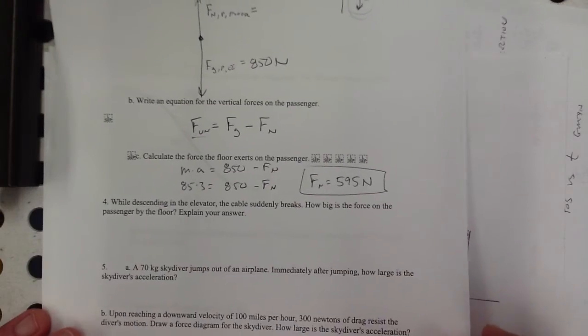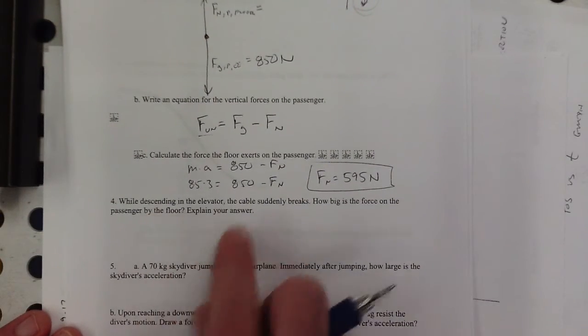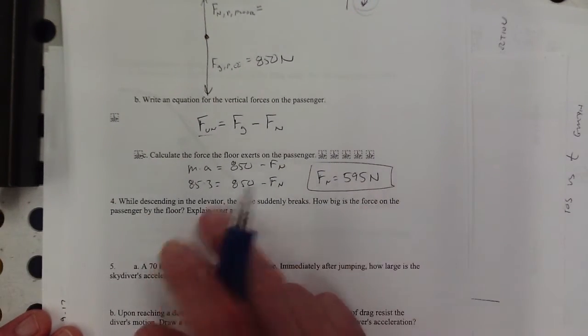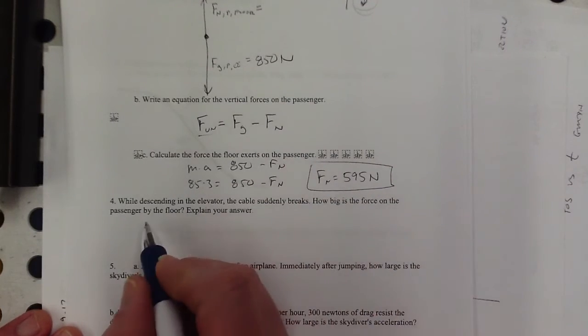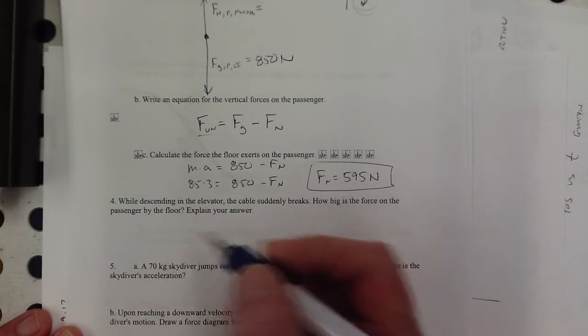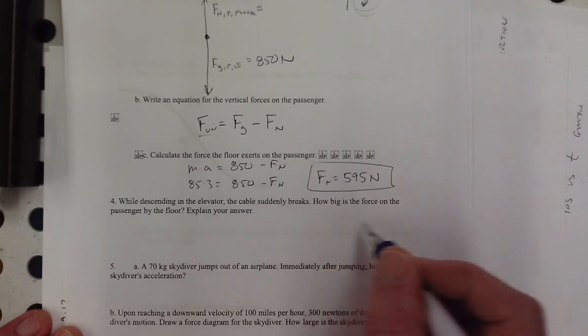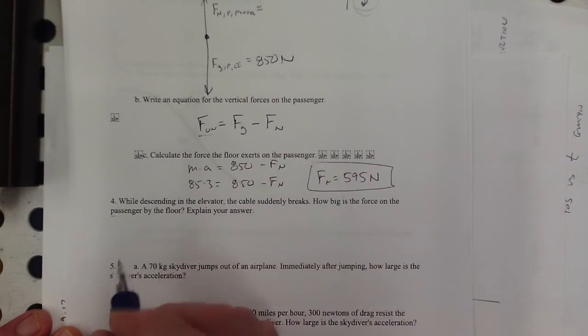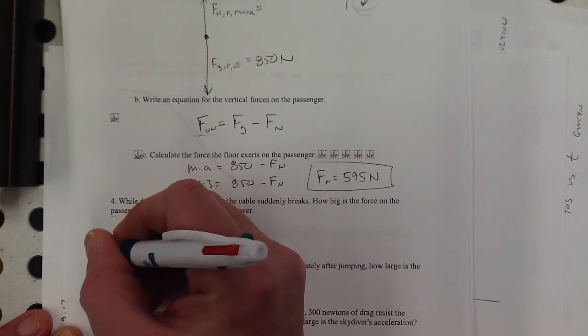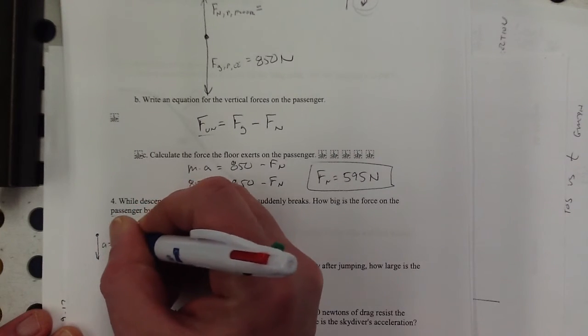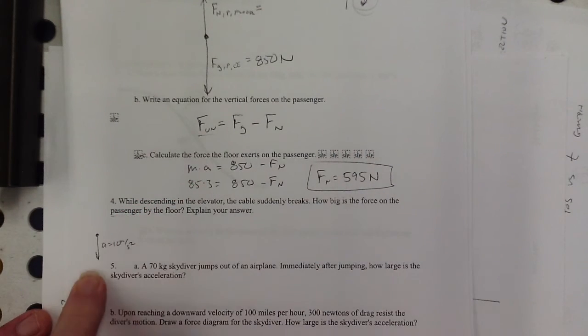While descending in the elevator, the cable suddenly breaks. How big is the force on the passenger by the floor? Explain your answer. There's different ways you go about this, but if the cable breaks, the person is going to be in free fall, right? And we know that in free fall, this is back from chapter 4, unit 4, that passengers in free fall have an acceleration of 10 meters per second squared in the down direction.